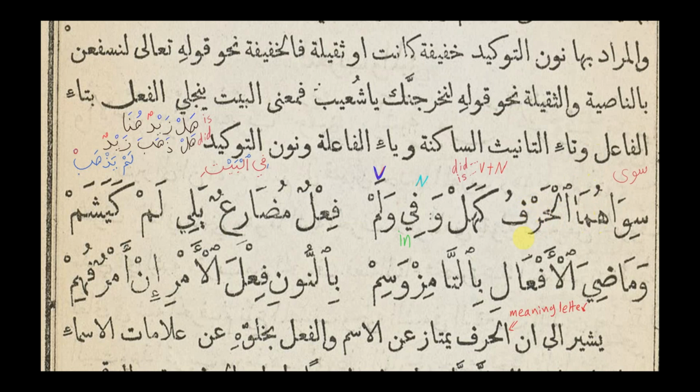And what they mean here is the meaning letter. This word harf in this context means meaning letter, which can be formed by 2 letters, 3 letters, 4 letters. But they call it harf because none of the marks for the verbs and the nouns apply to it.